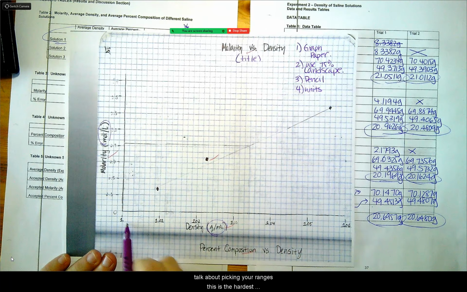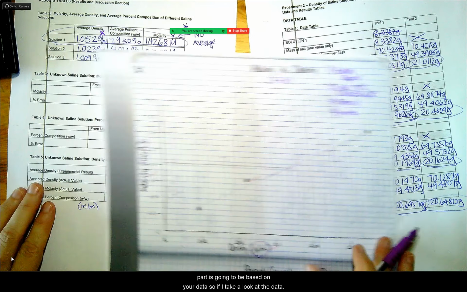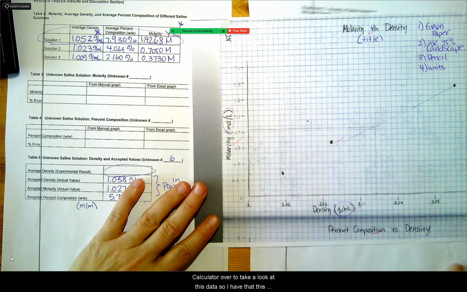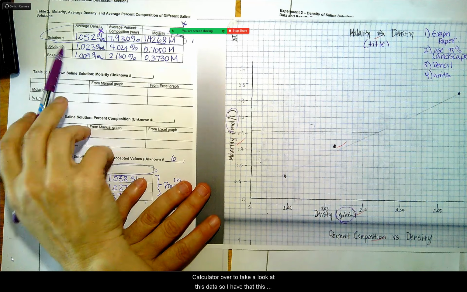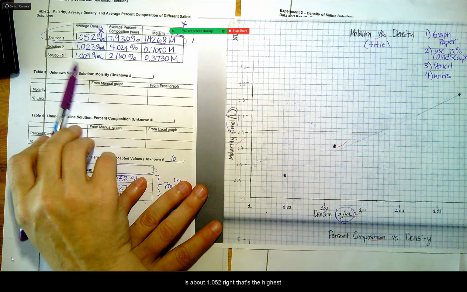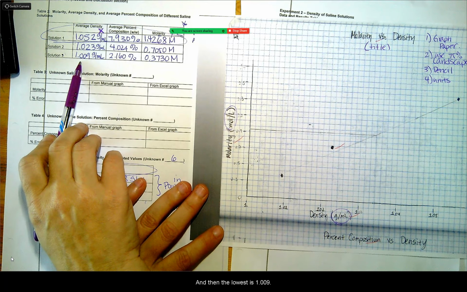Now let's talk about picking your ranges. This is the hardest part. This is going to be based on your data. So if I take a look at the data, and let me move my calculator over, I have that this is about 1.052, right? That's the highest. And then the lowest is 1.009.